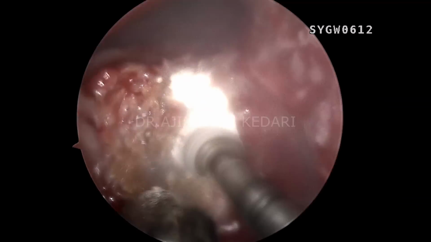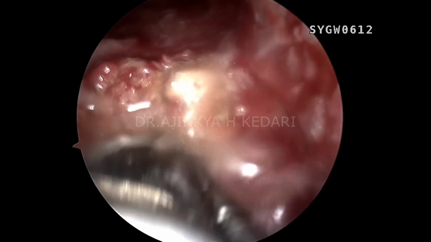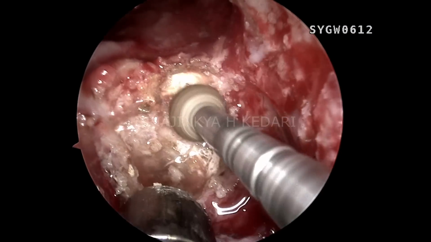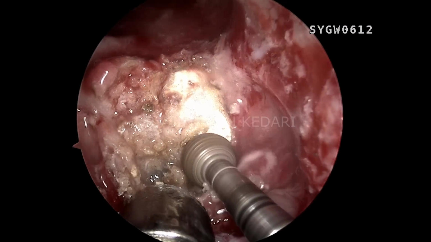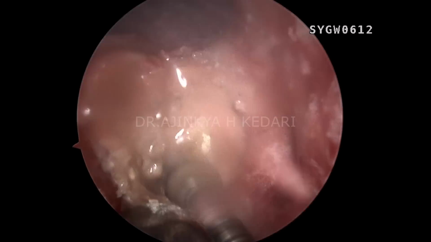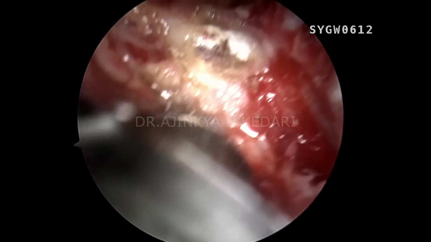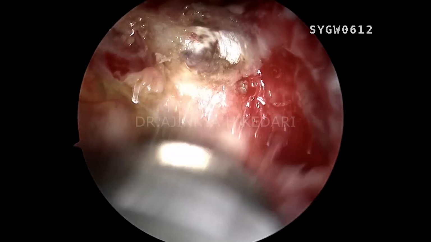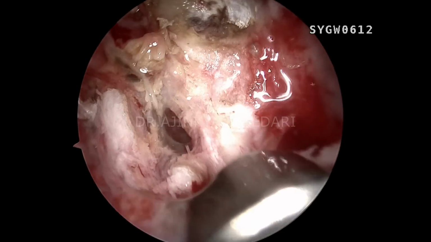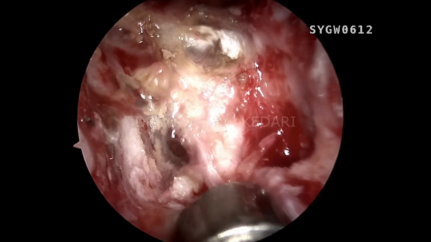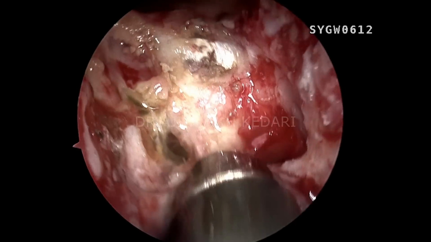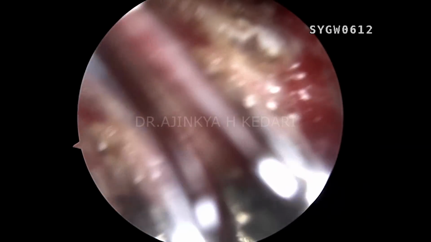So what I'm going to do is take away all that fibrotic thick bone, expose the defect head on, and assess the area of the bony defect altogether. You can see that's the defect down there, and the CSF is also coming from up there. That's a huge defect that we've uncovered after drilling the bone.